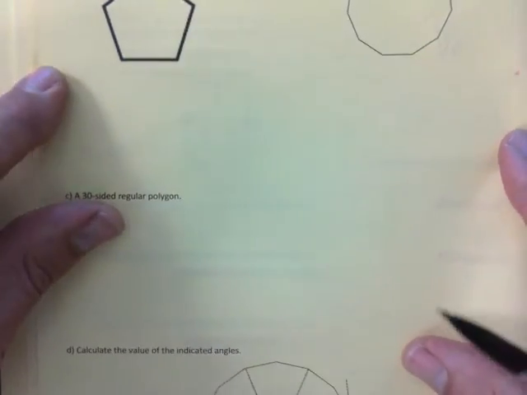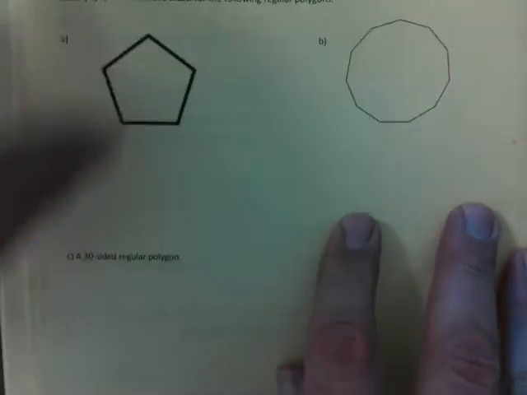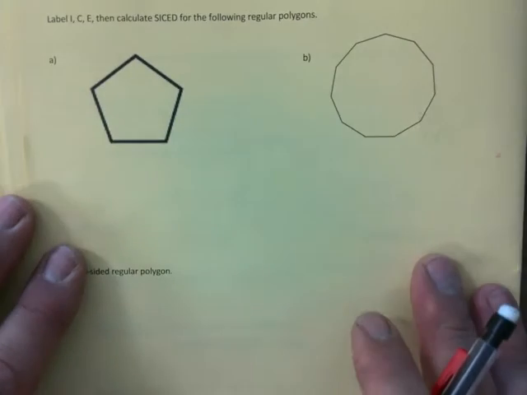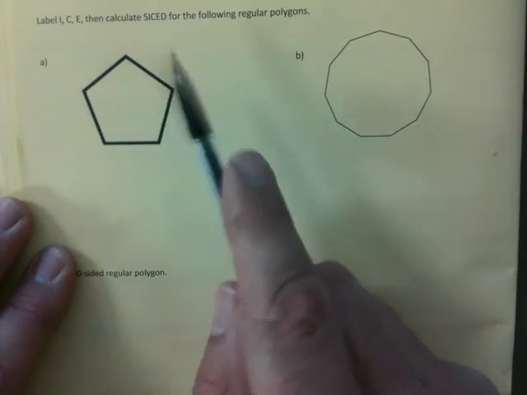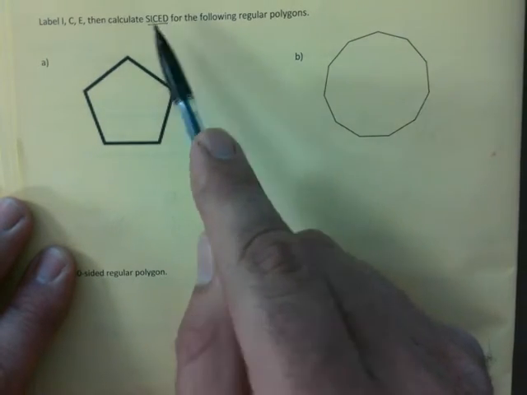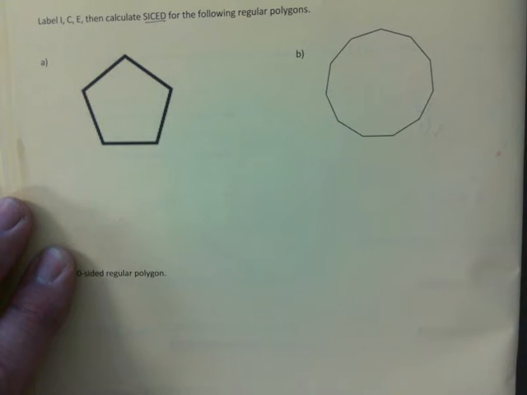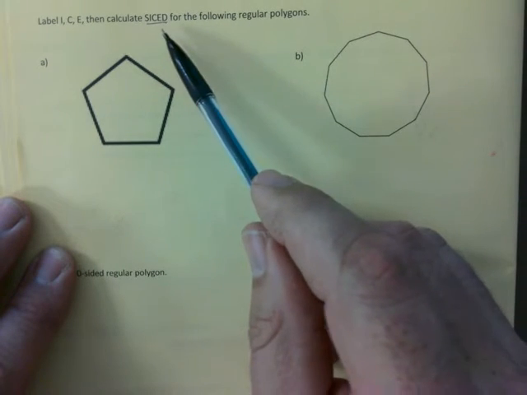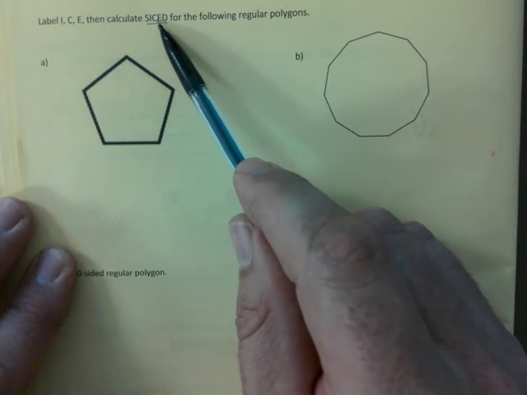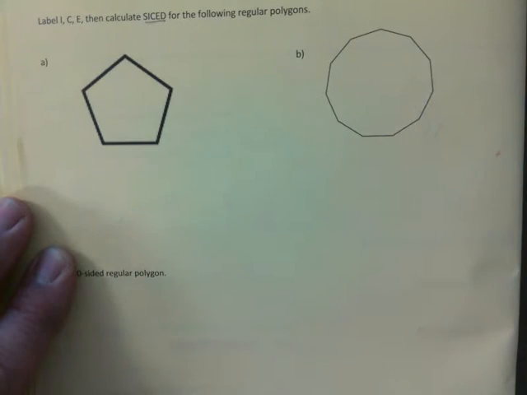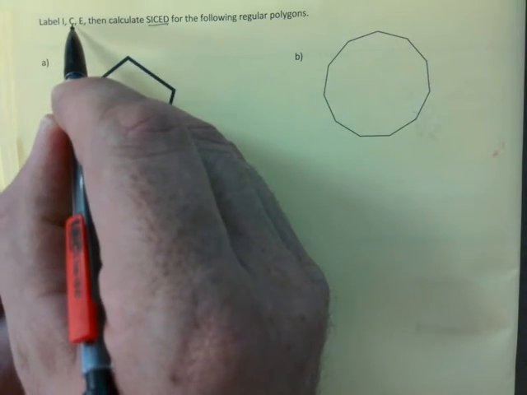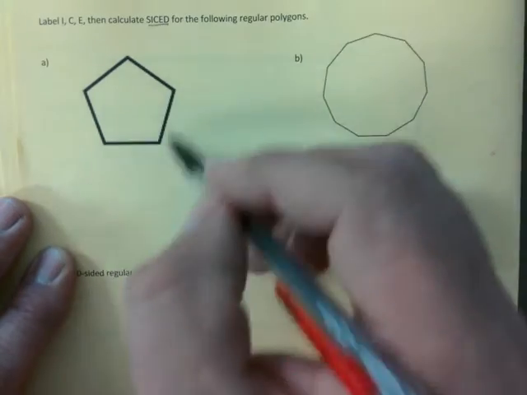Page 12. I know this is a very cheesy acronym, psyched. I'm telling my students to think that you're psyched about this unit. But anyways, the sum, interior, central, exterior, and diagonals, right? That's like the acronym for the formulas. But we will label the interior, the central, and the exterior on this, okay?